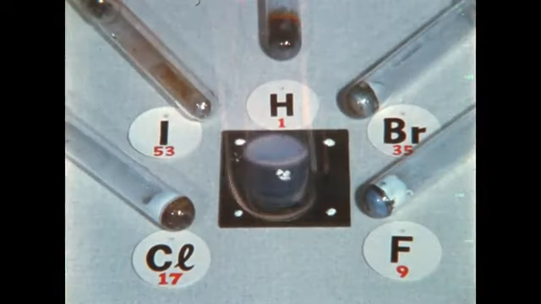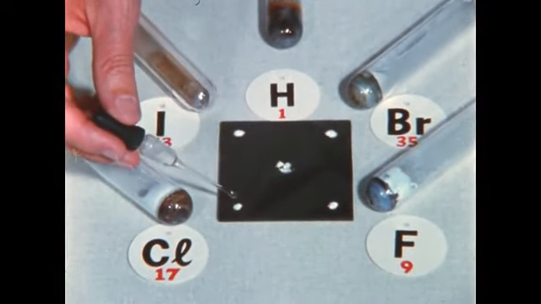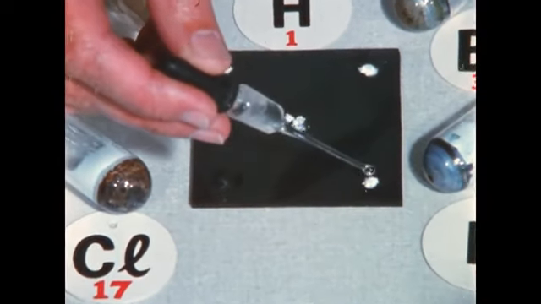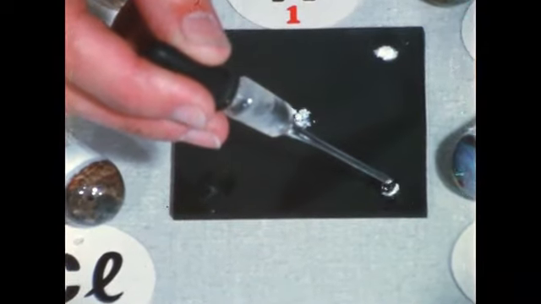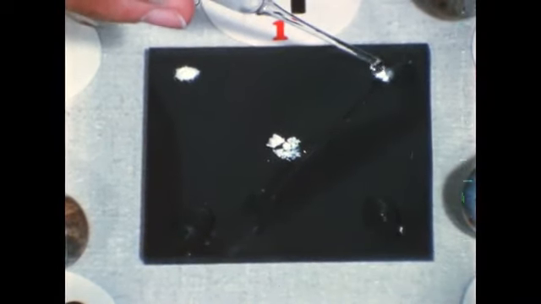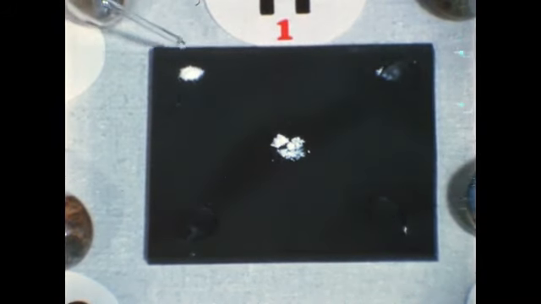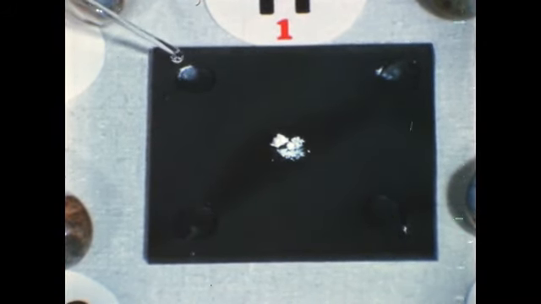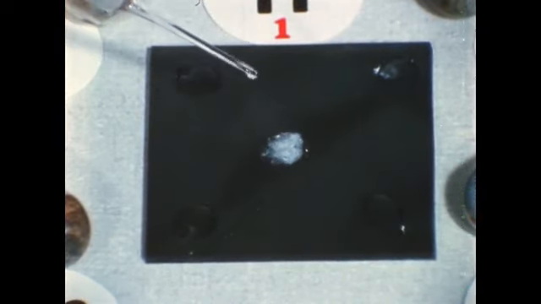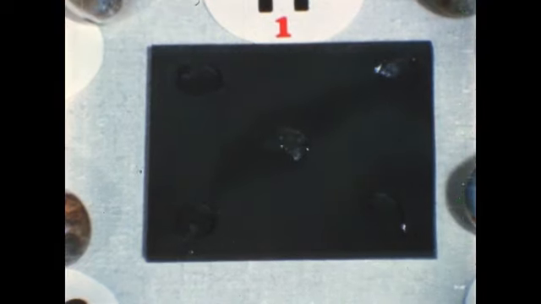We remove some of this and each of the other 4 products, place them on a glass plate, and check their reactivity with water. The chlorine compound dissolves quietly. So does the fluorine compound. The bromine compound acts similarly, as does the iodine. When water is placed on the hydrogen compound, however, it gives a rapid evolution of gas.